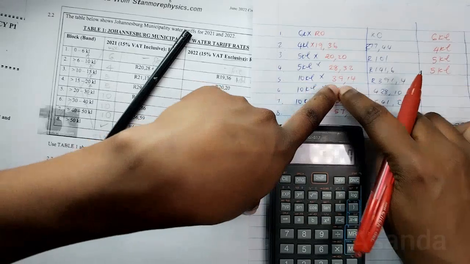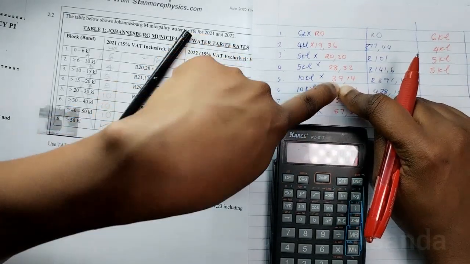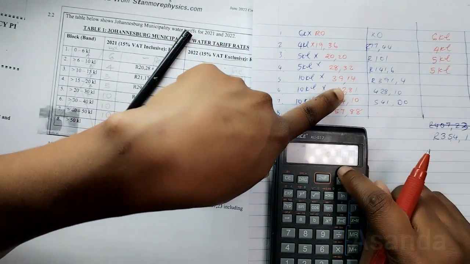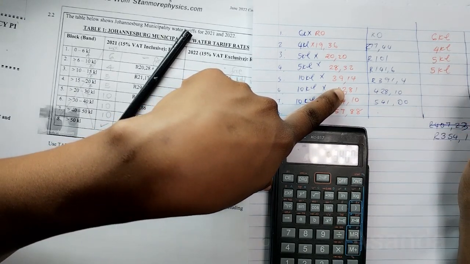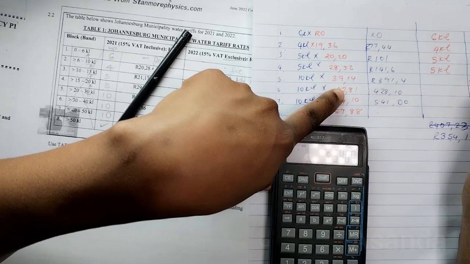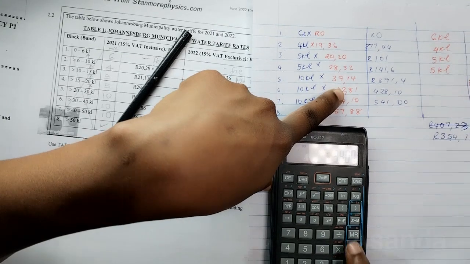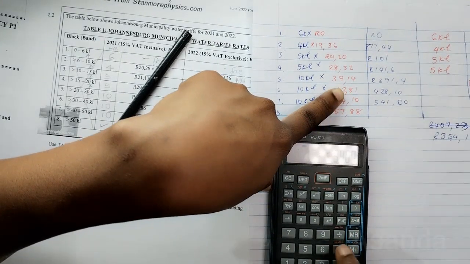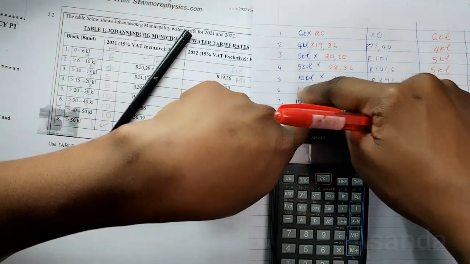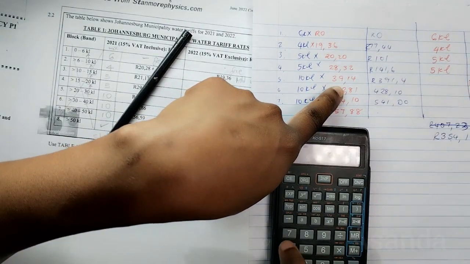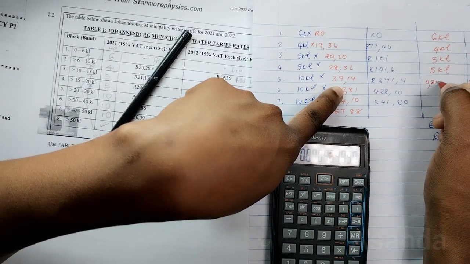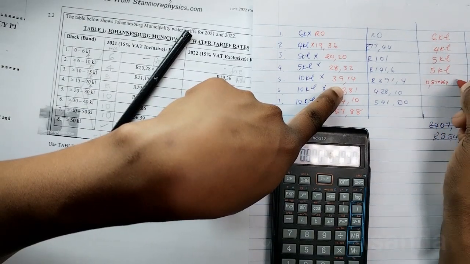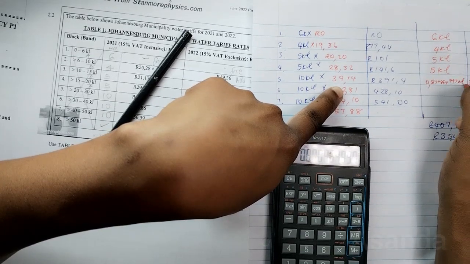Now, this is where we come back to the rate per kiloliter. And we say, we take this amount that we have, which is 34 rands and 7 cents, and we divide it by the rate, 39.14. Remember, we multiplied. Now we're going to divide. That is 0.870464997 kiloliters.